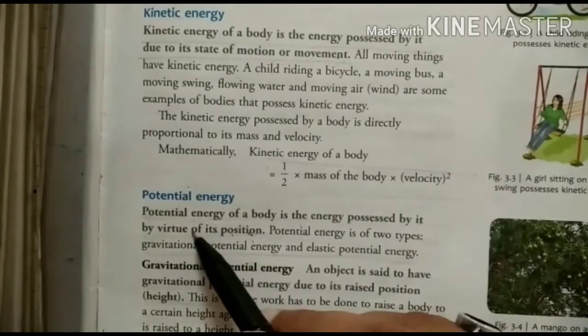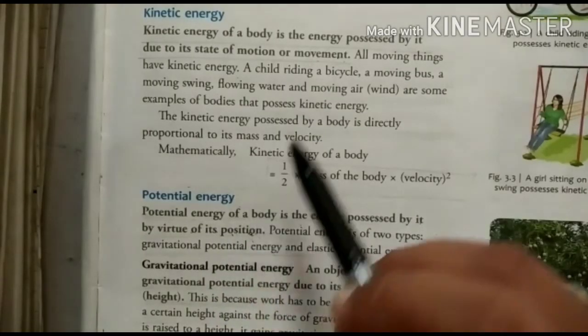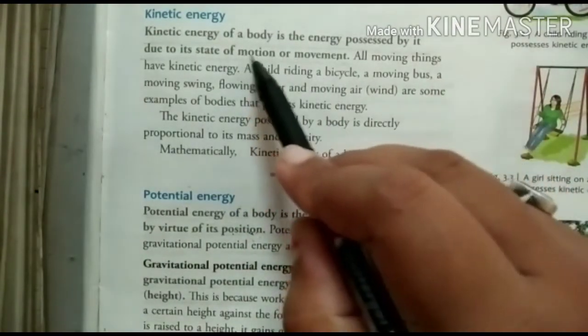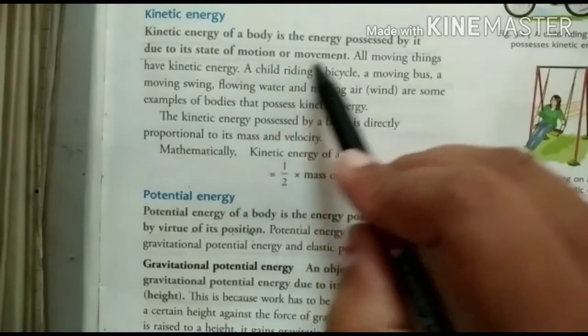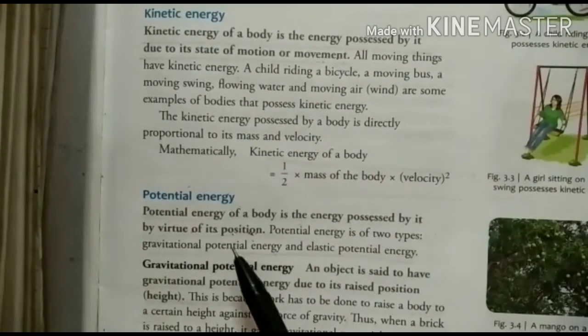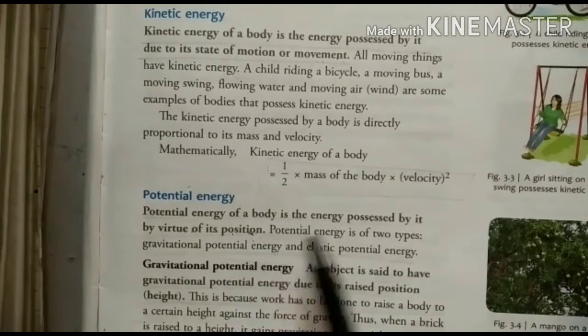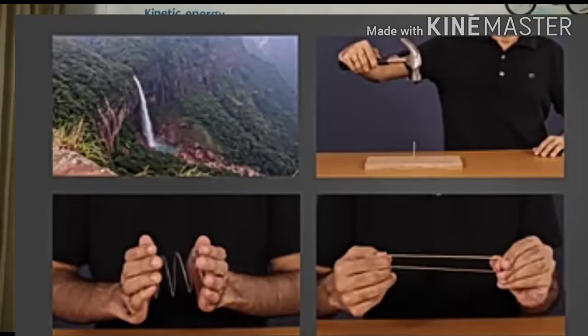In kinetic energy, the energy is possessed due to motion or movement, and when it is due to position, it is potential energy. Examples of potential energy are a compressed spring, a hammer at a height, and a stressed rubber band. These all possess potential energy.